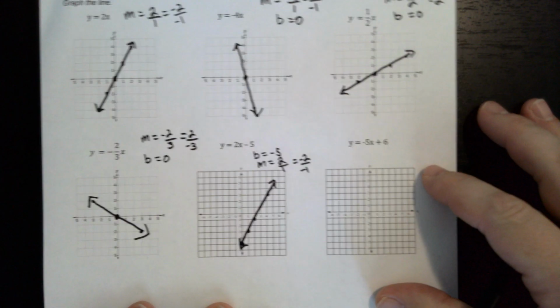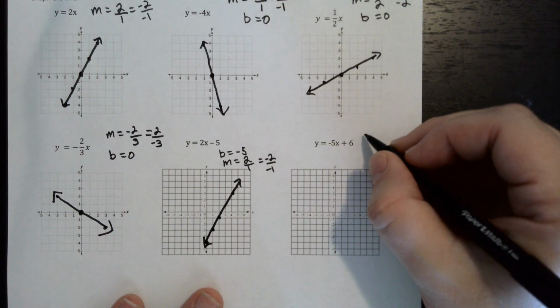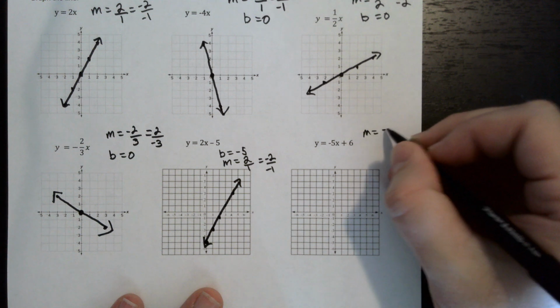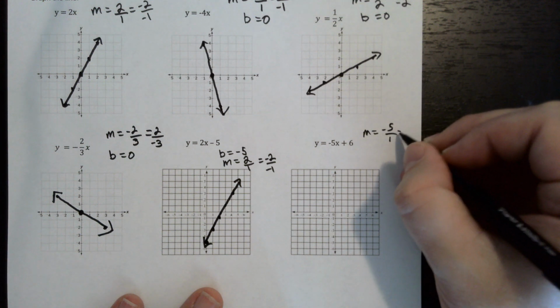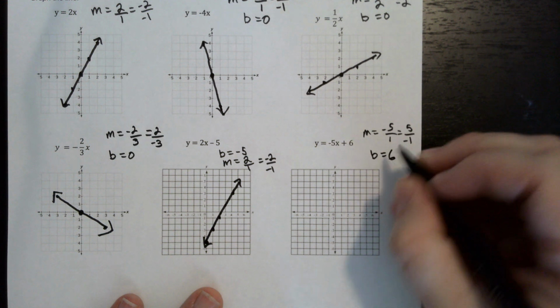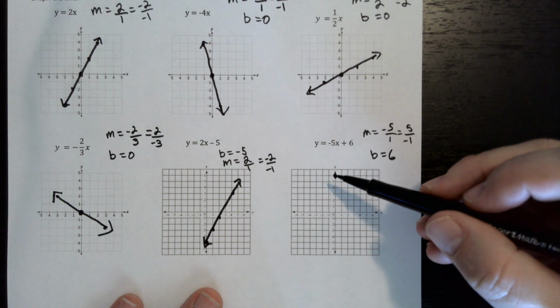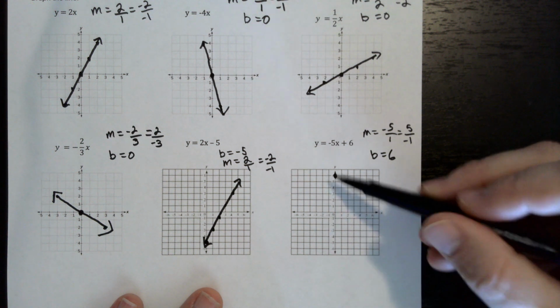And there's our line. Okay, on this one we've got negative 5 as our slope. So m is equal to negative 5 over 1 or 5 over negative 1. And our y-intercept is 6. So we can go to 6 to start with. Since it's already at the top, I probably need something that helps me go down.